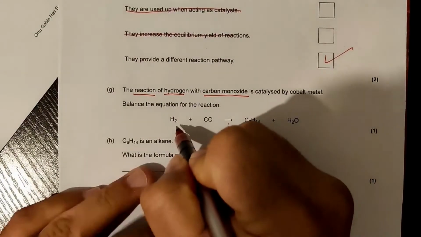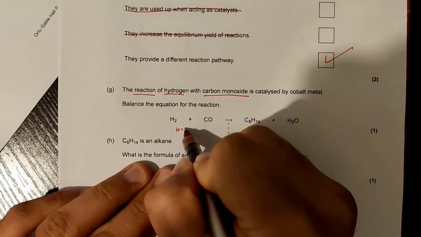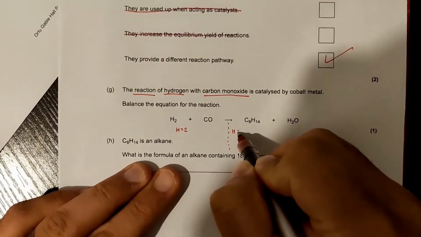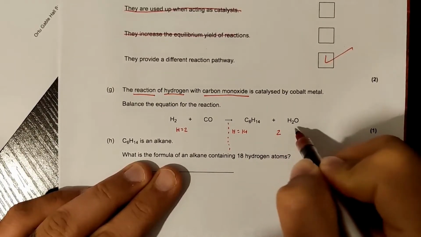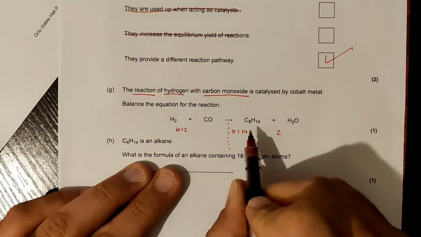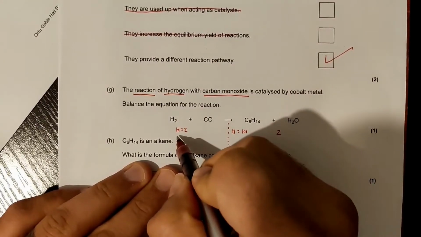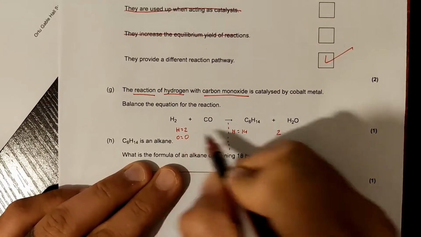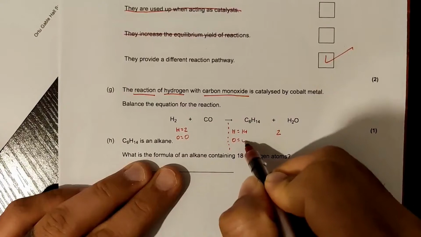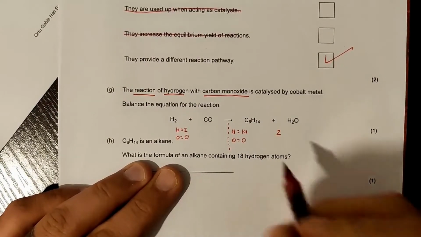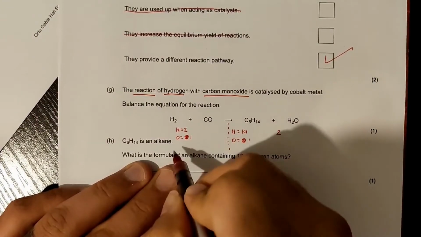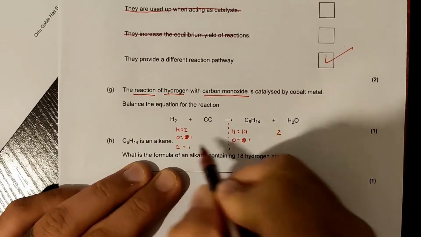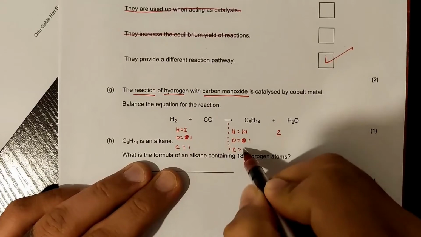Okay, so I will start first of all with counting the hydrogens. Over here I got 2 hydrogens, over here I got 14 hydrogens on one side, and I got another 2 on the other side. Now you're gonna see why that is important, that you keep them separate. Okay, then I go on to oxygens. I got 1, and then oxygens I got 1, right? Then I'm gonna do carbons. Carbons on this side I've only got 1, and then carbons in this one I got 6.